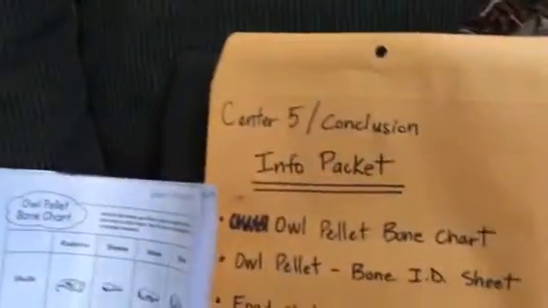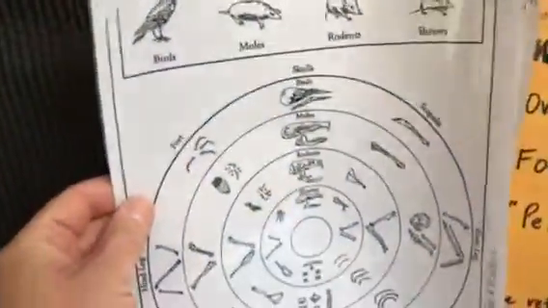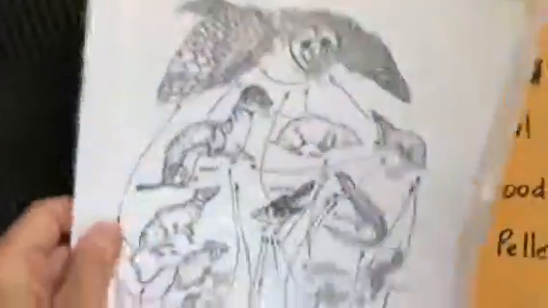There are 4 info packets in the bin that have the exact same thing. They have an owl pellet bone chart. They have a bone ID sheet. They have a food chain sheet if you want to discuss that, and then they have the background pellets information.